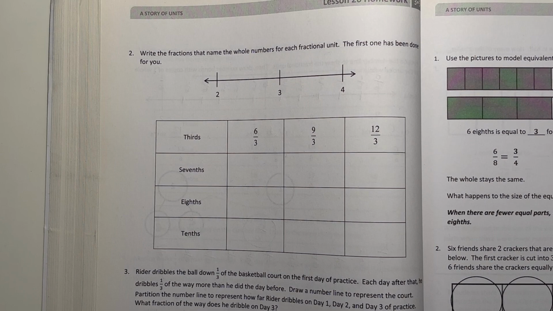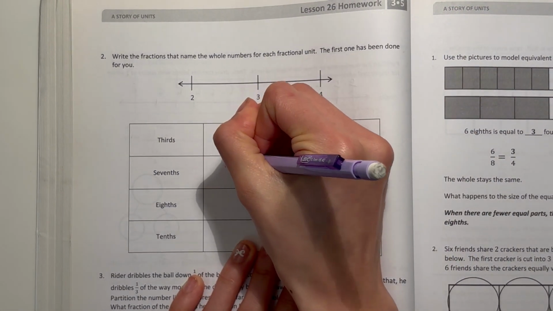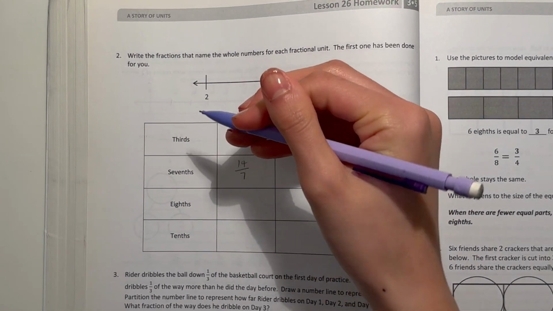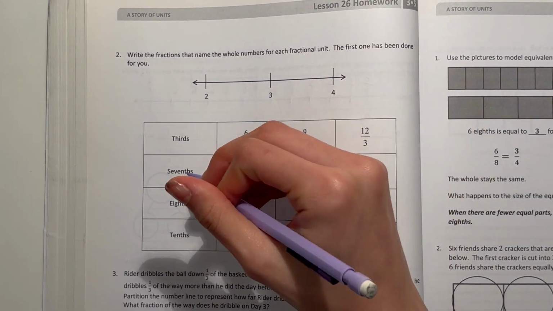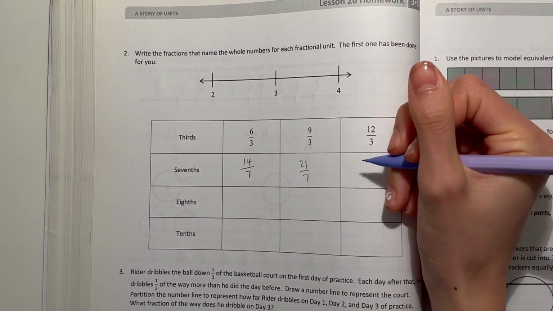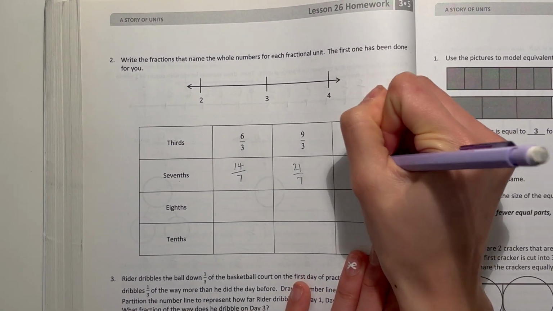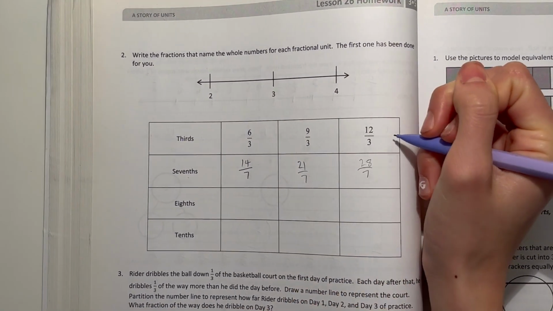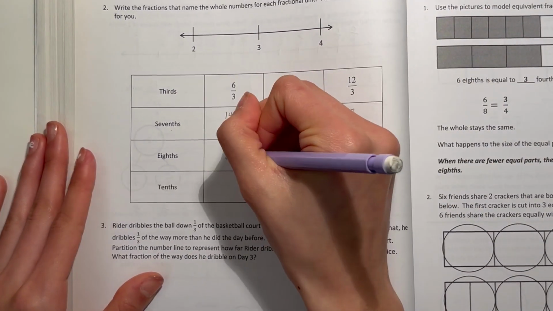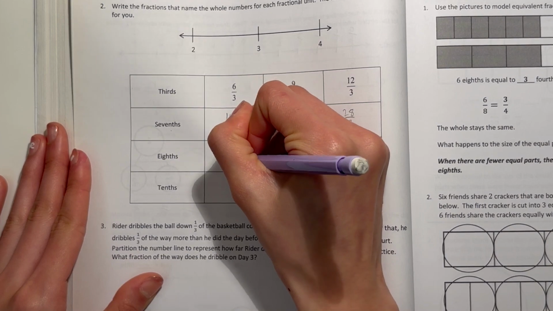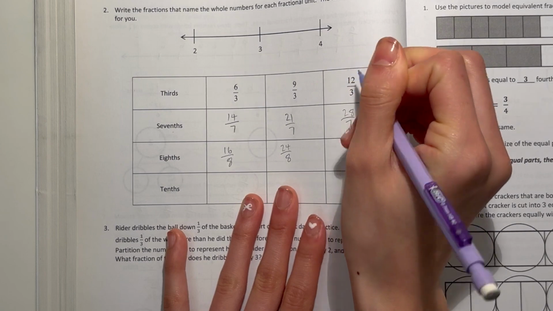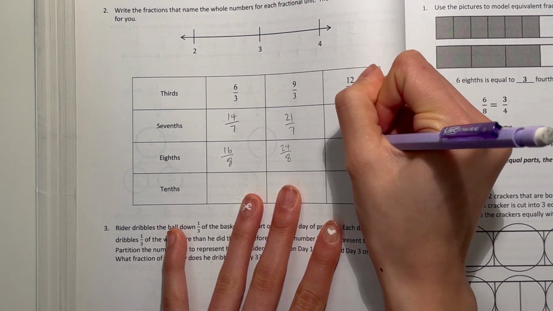Now let's try sevenths. For 2, we do 2 times 7. So that's 14 over 7. 14 divided by 7 is equal to 2. For 3, 7 times 3 is 21 over 7. And 7 times 4 is 28 over 7. Alright, now for eighths. 8 times 2 is 16 over 8. 8 times 3 is 24 over 8. And 8 times 4 is 32 over 8.